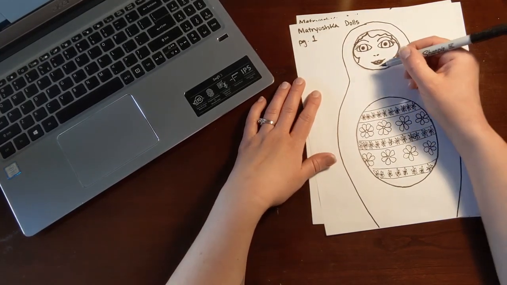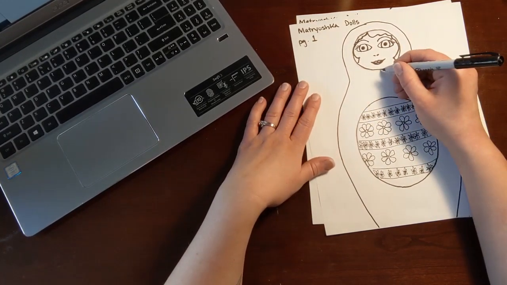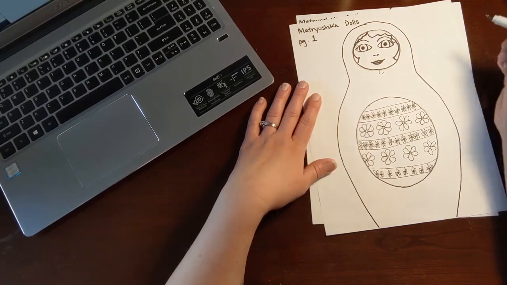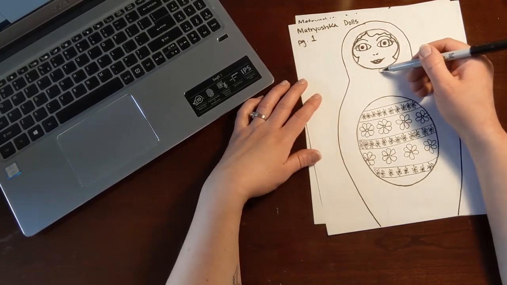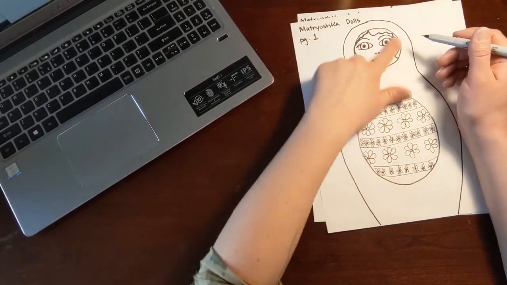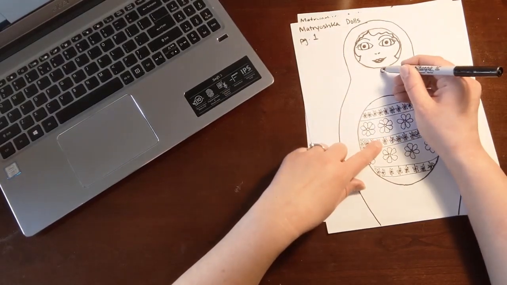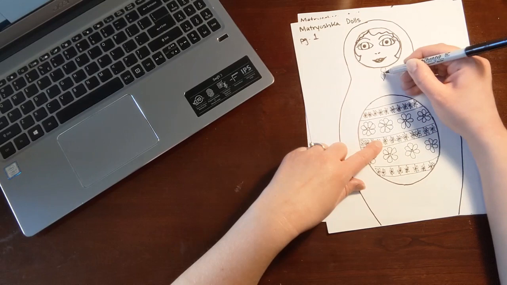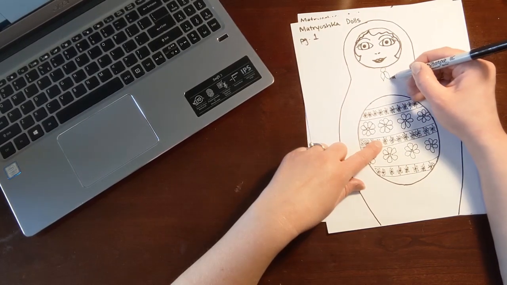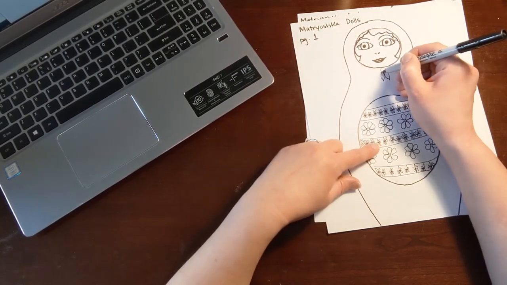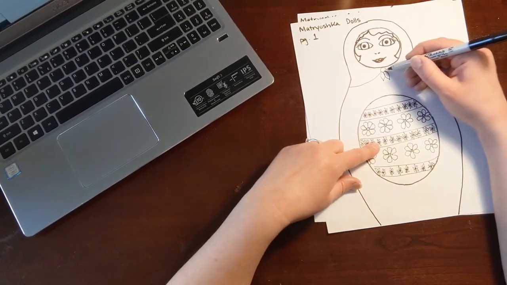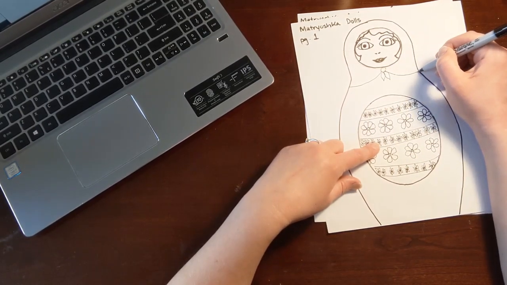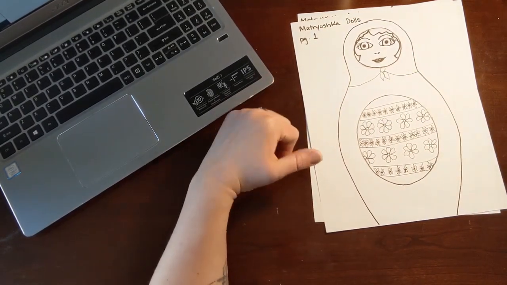Now I'm going to create her little scarf. So I'm making a circle right at the center of the big circle for her head, and then I'm going to make two little teardrop kind of leaf shapes. Those are the ties coming down. And then this is the bottom of her scarf draping down over her shoulders.